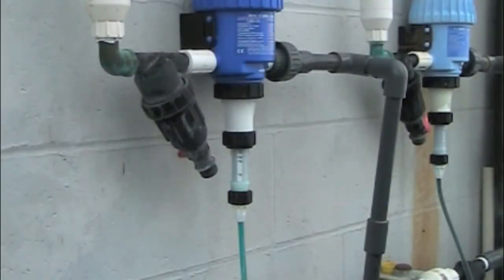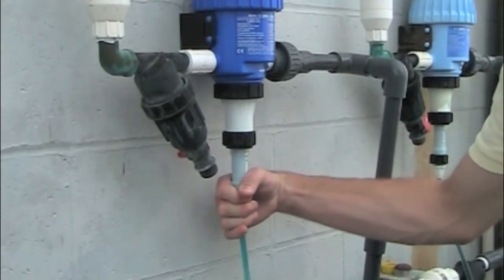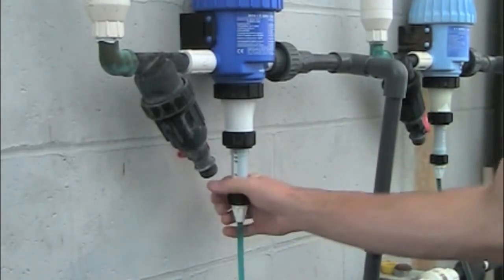If our injector is off by too much using either method, we will have to adjust the ratio. Injectors made by different manufacturers will be adjusted differently. But with our injector shown here, we simply twist this portion of the injector one way or the other to adjust the ratio up or down.